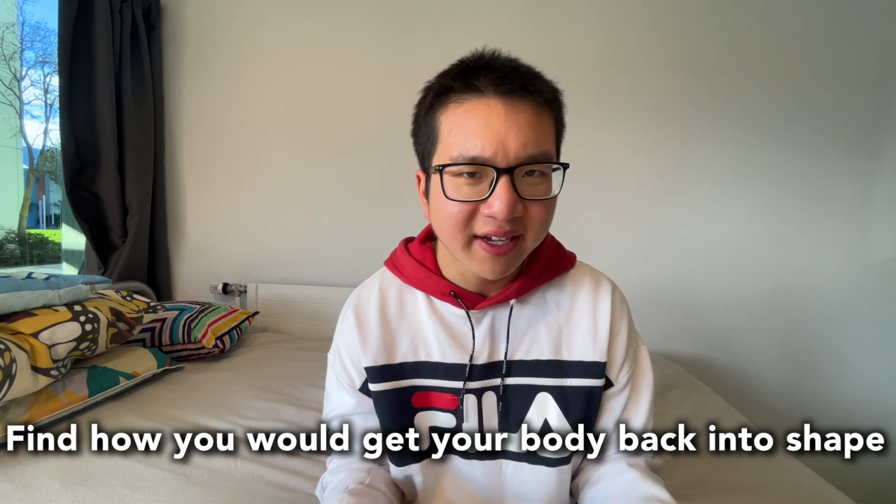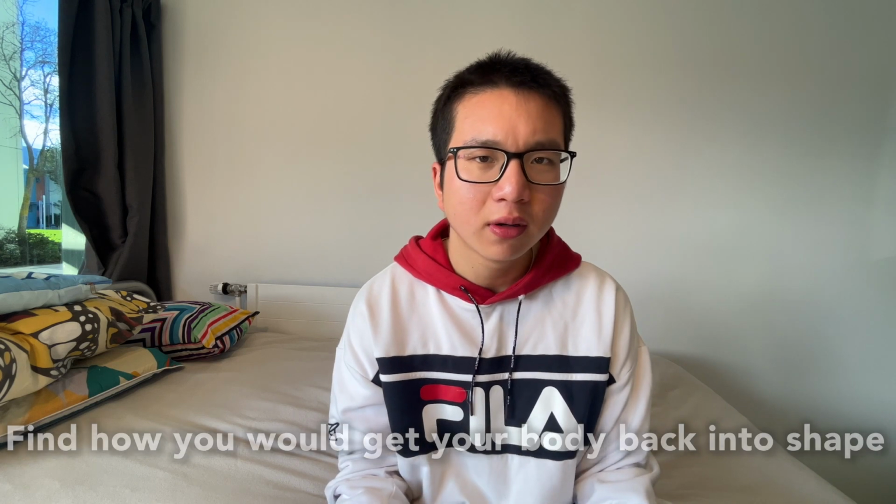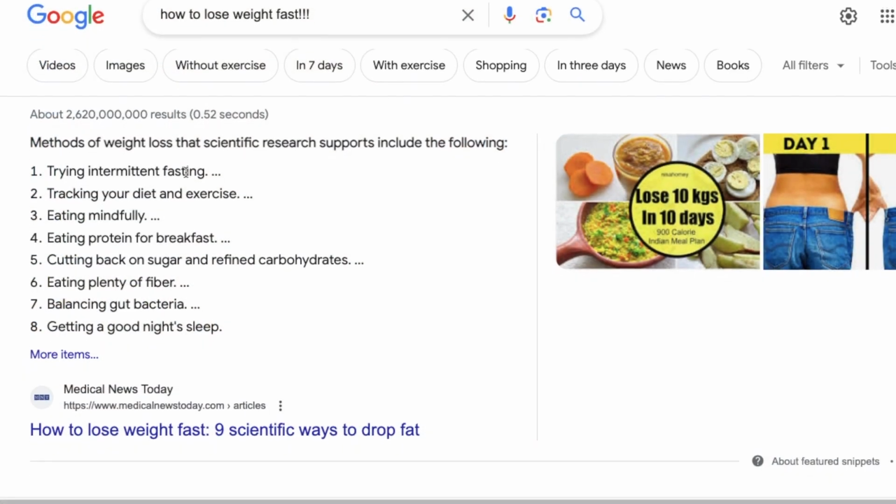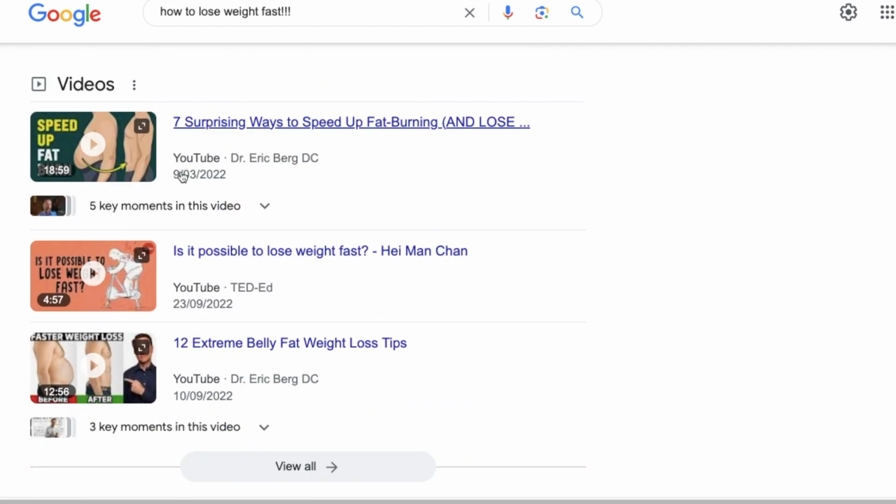Step number 3, find solutions. Essentially, this step is quite simple. All these steps are quite simple and self-explanatory, but essentially, find how you would get your body back into shape. Okay, look up online if you don't know. Search up how to get body into shape or how to lose weight. And so the problem is that your body is out of shape. So what you want to do is you want to lose weight. So find solutions of how you can lose weight.